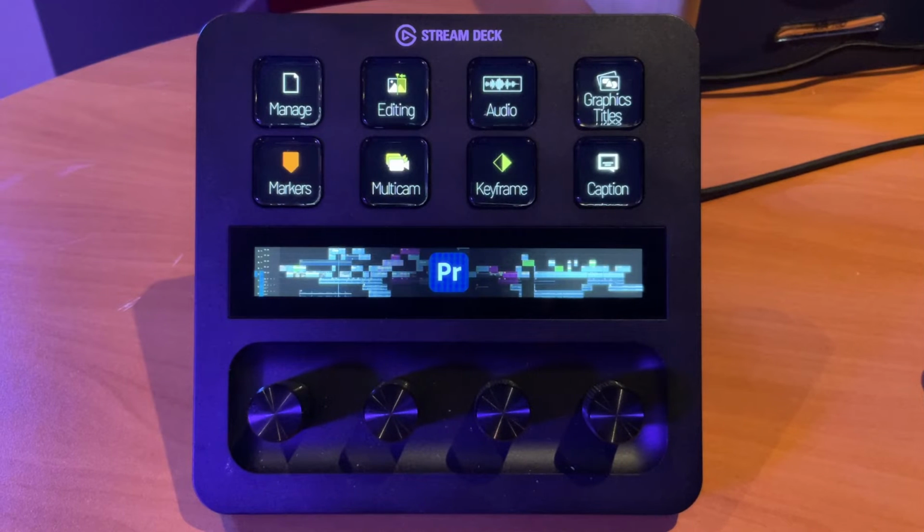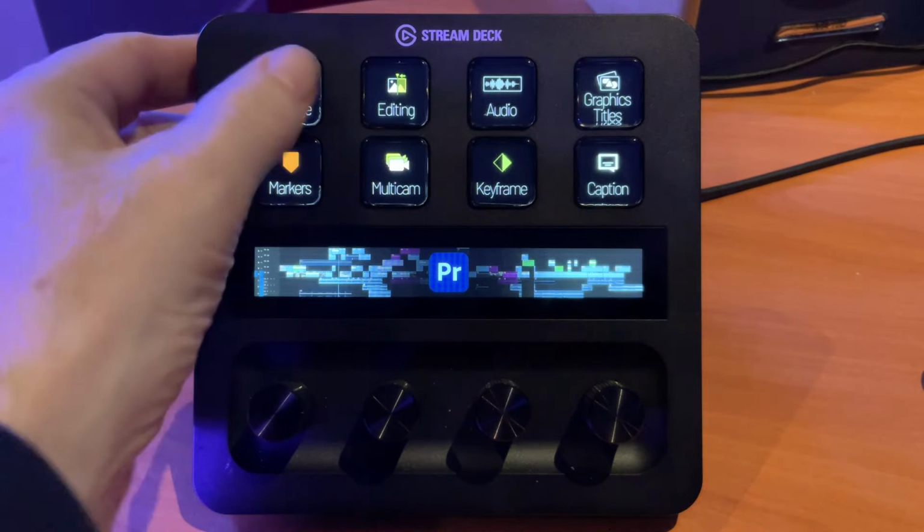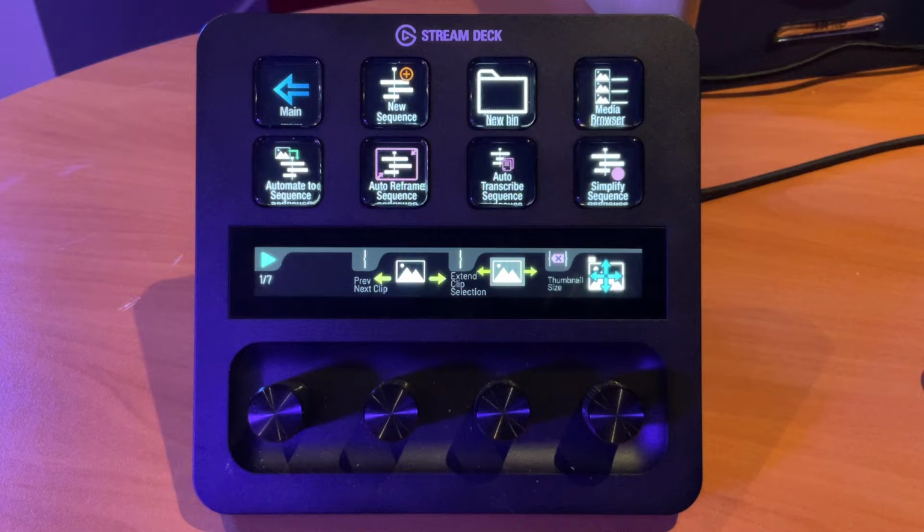Okay, so on the main page, you can see we've got 8 profiles we're presented with here. Now we're going to just take them one at a time going through. So let's start with the Manage profile. And this profile is designed for the stage of your production where you're ingesting material, organizing material, exporting, that sort of thing. Just all the management that comes with part of your production.